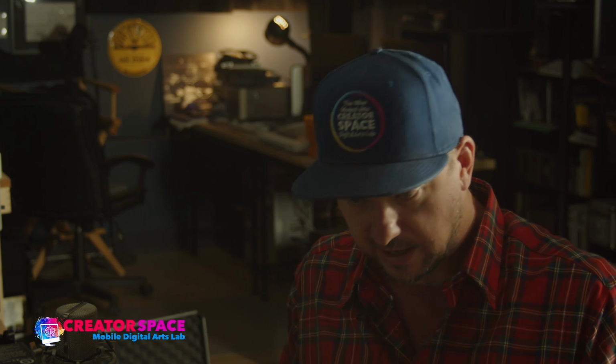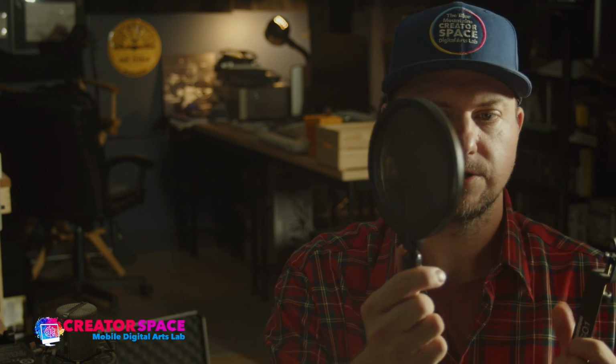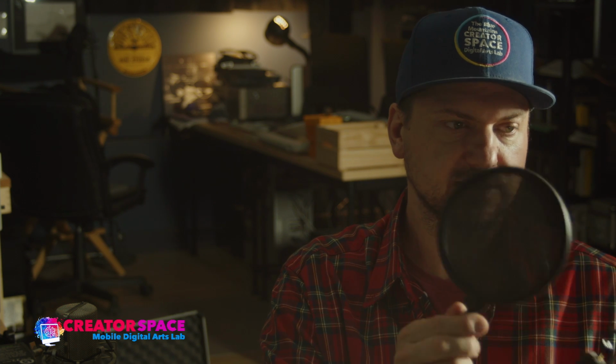Now, the next thing is, you may want to add what's called a pop filter, and we have this in the kit. The pop filter is pretty much what you think it is. It helps reduce the plosives or the pops, so spit coming out of your mouth. So this is a really nice tool to have.